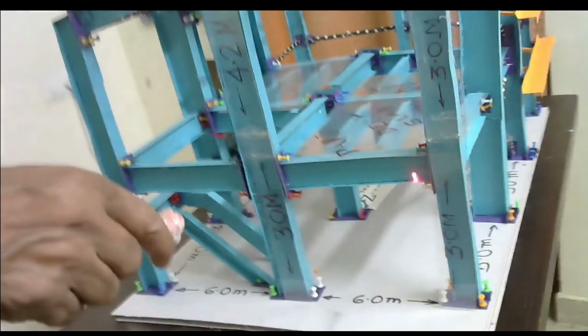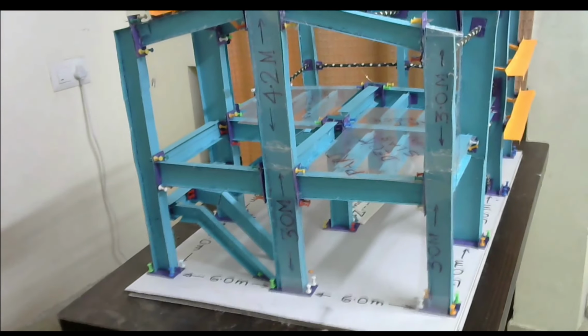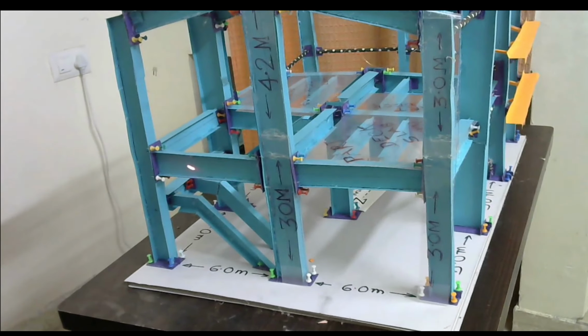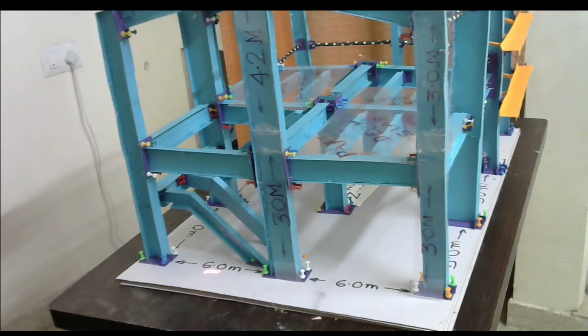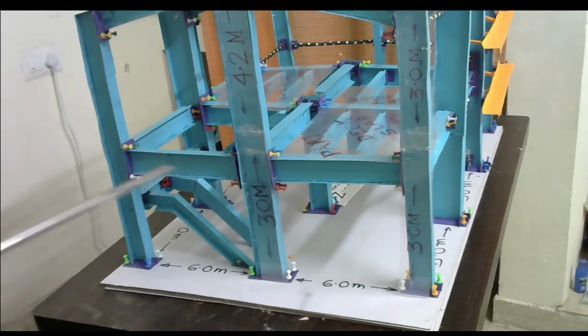Now let us come to the frame beam. This is the frame beam. For this frame beam, there is no restraint. So LX, LY, LZ everything will be 6 meter for this beam.